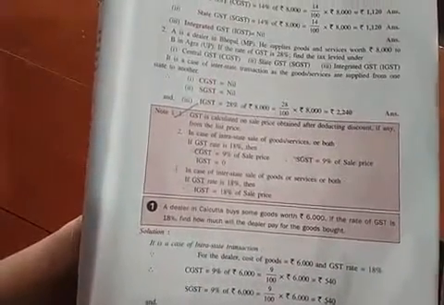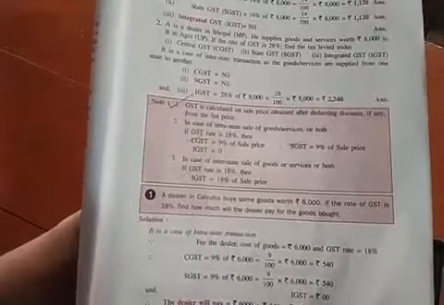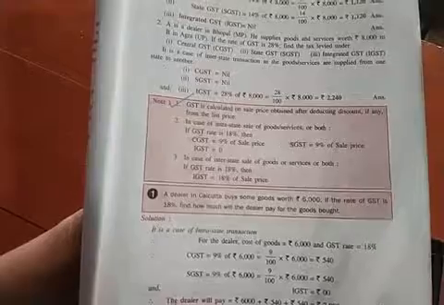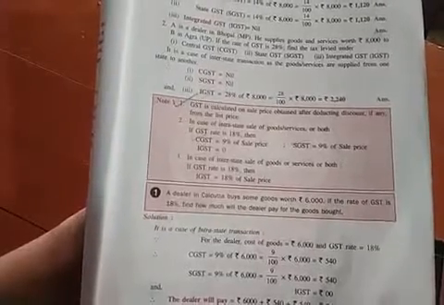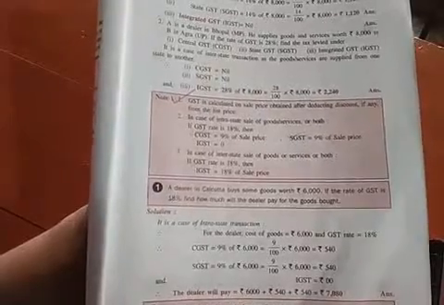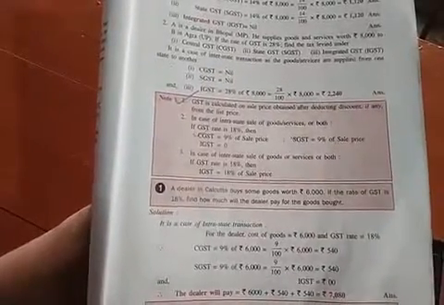If the discount is given, then we have to calculate the discount and subtract it from the mark price, and then we calculate GST on the selling price. So remember, point number 1 is very important. GST is always calculated on the selling price, not on the mark price.